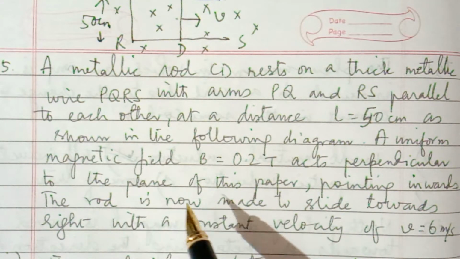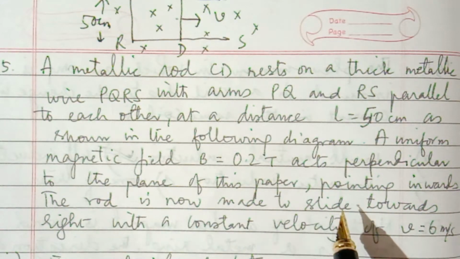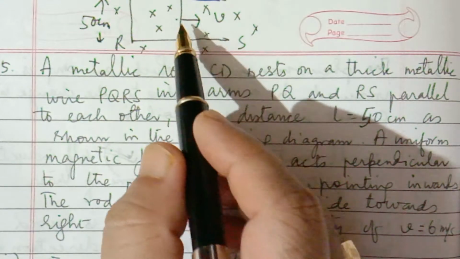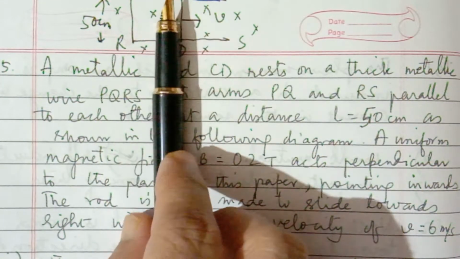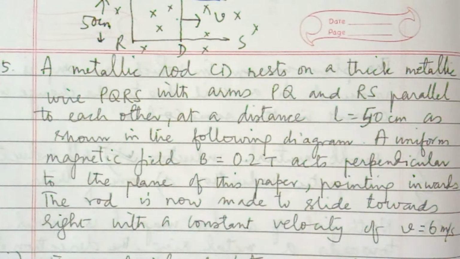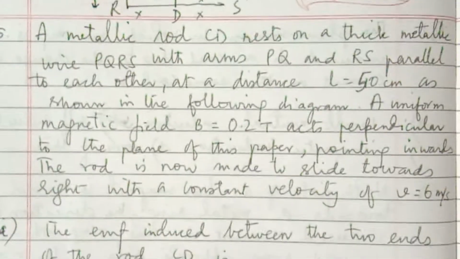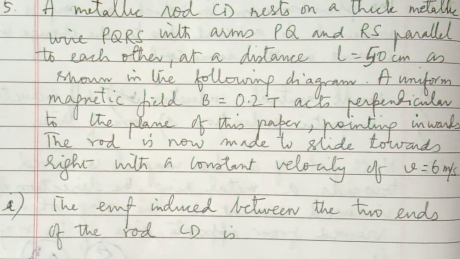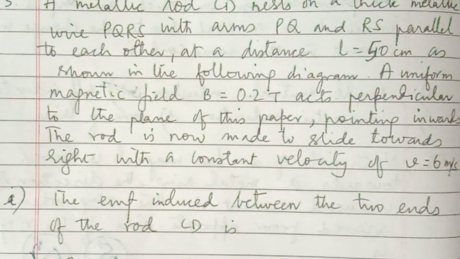The rod is now made to slide towards right with a constant velocity of 6 meter per second. So this rod is moved this way. The first question is the EMF induced between the two ends of the rod CD.